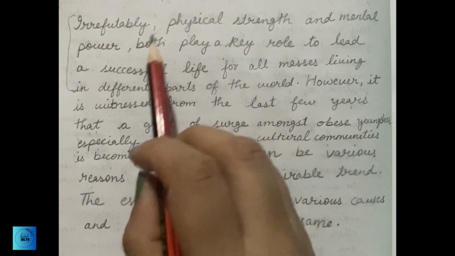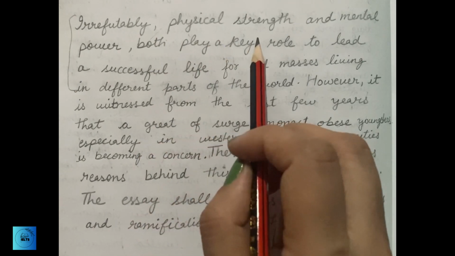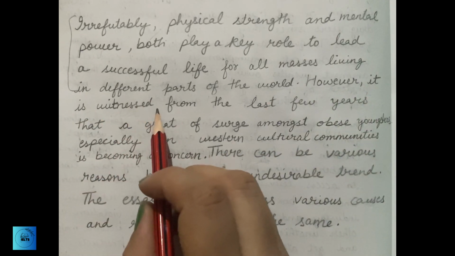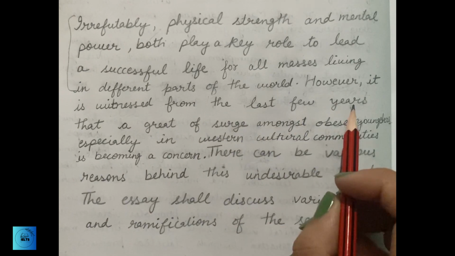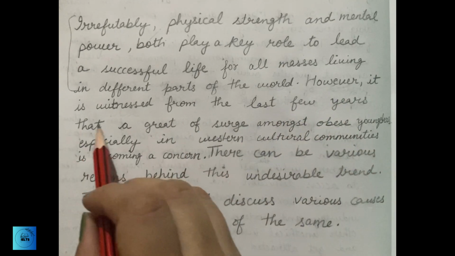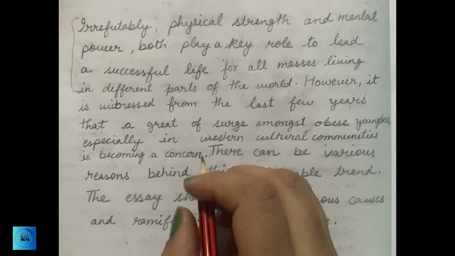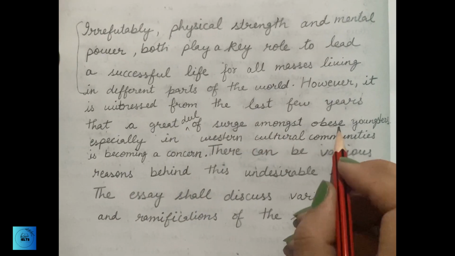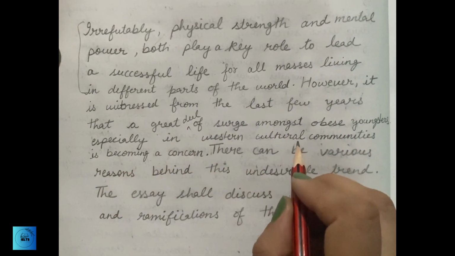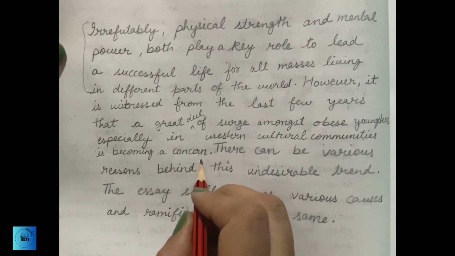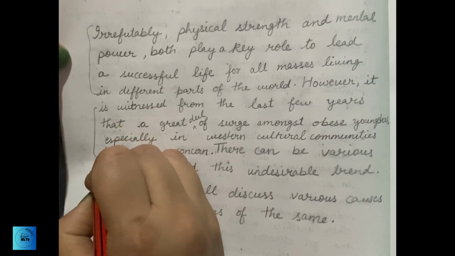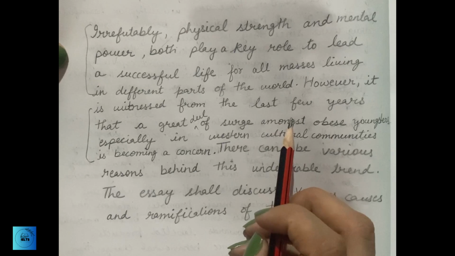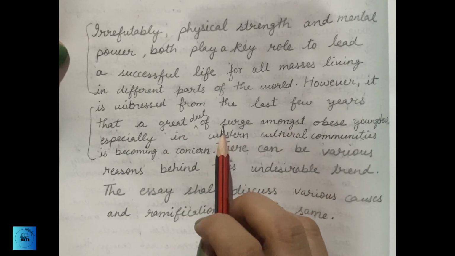So although health plays an important role in the life of people, however, it is witnessed that from the last few years, it is being seen that a great deal of surge amongst obese youngsters, especially in Western cultural communities, is becoming a concern. So this is my factual statement. I have written whatever the meaning was in the factual statement of the question, but my words are quite different. This is what they have asked.